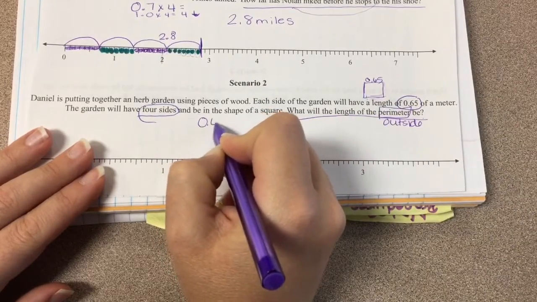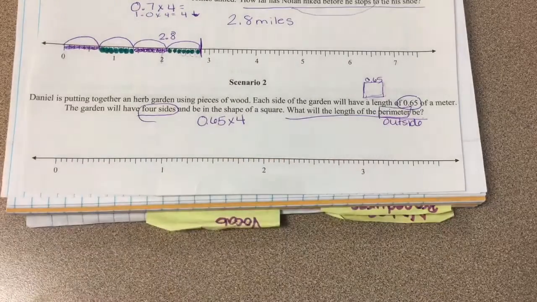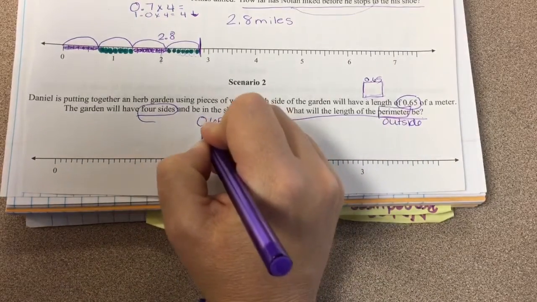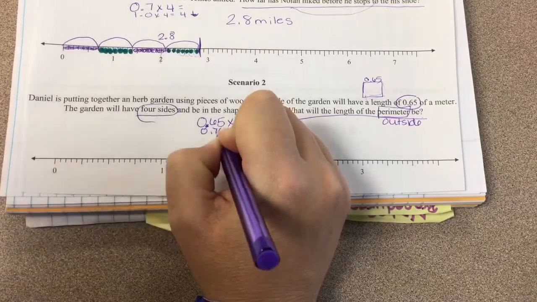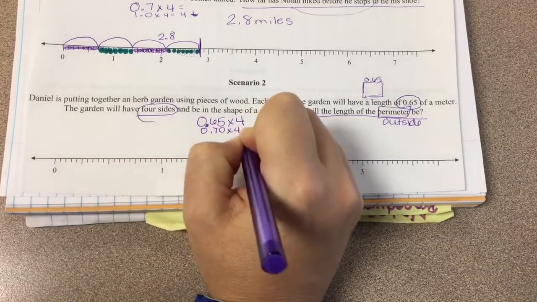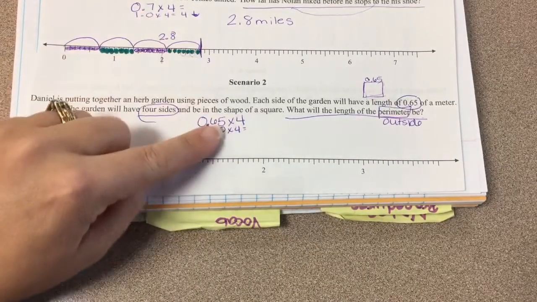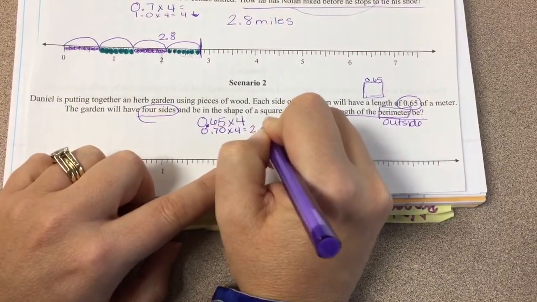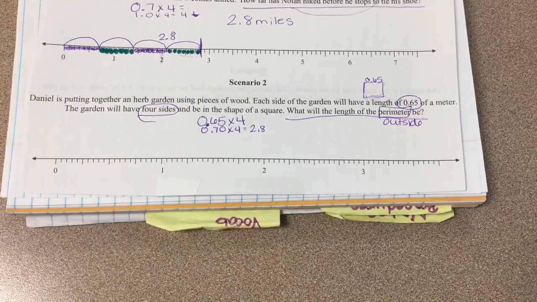So my first step was write the horizontal problem. I'm going to do that 4 times. So I'm going to estimate this. This might be close to 70 hundredths times 4. Oh, I just did that problem up here. 7/10 times 4 is 2 8/10. So my estimate is it's going to be around 2 8/10. So somewhere between 2 and 3.